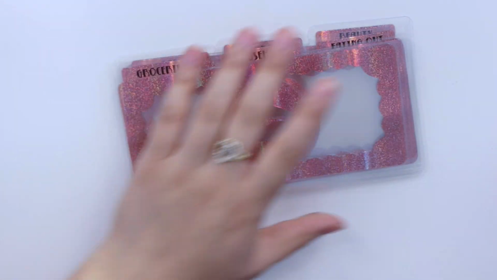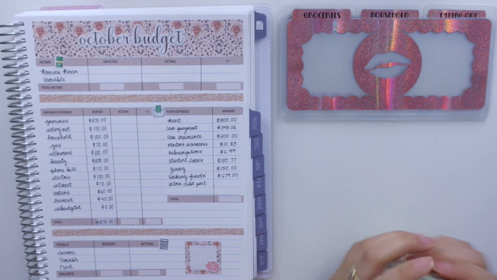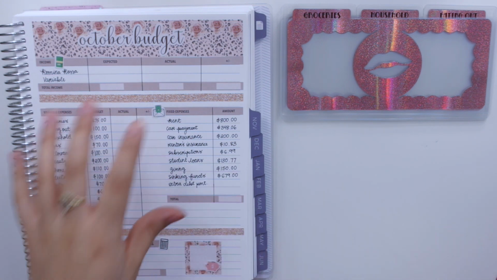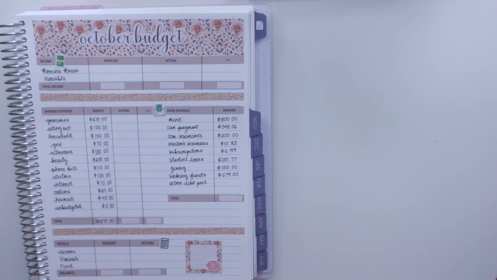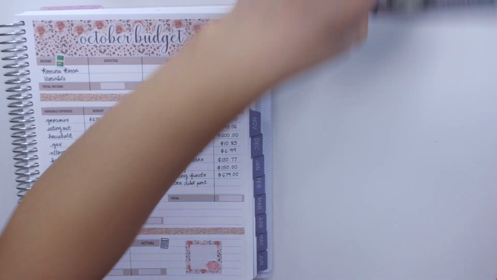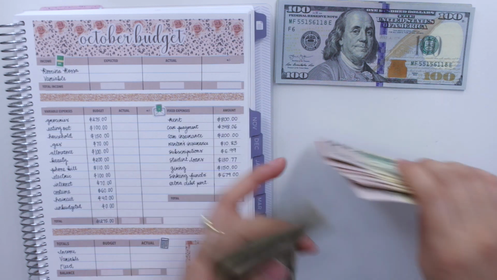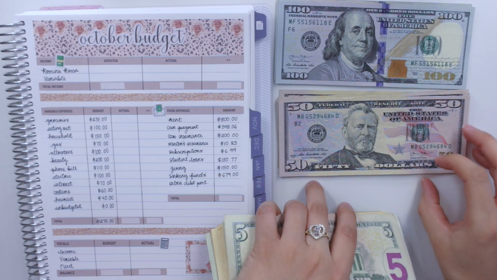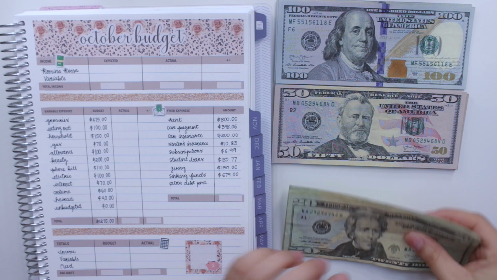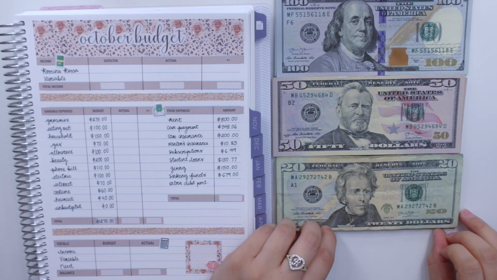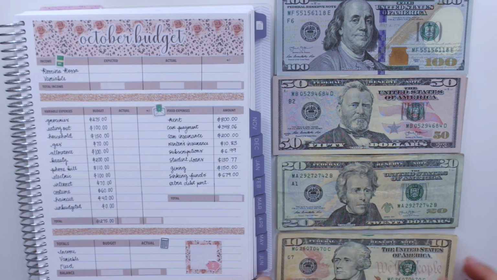All right, now that I have this all ready to go, let me bring out my cash. So I have my cash and my envelopes all ready to go. And I'm here in my monthly budget page just so that I can see how much I'm going to be stuffing every single cash envelope. So let me organize my cash, get it all ready to stuff. I don't have a giving envelope right now. Well, I do have one that I've had for like a year, and that's where I put the money up until I'm ready to give it.